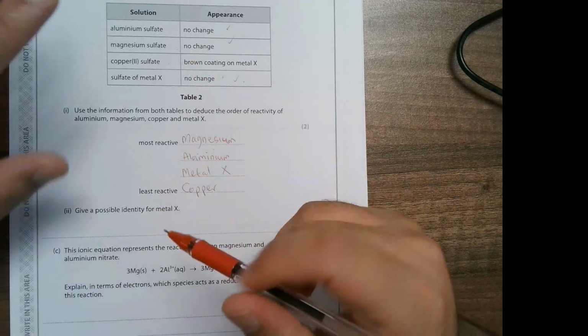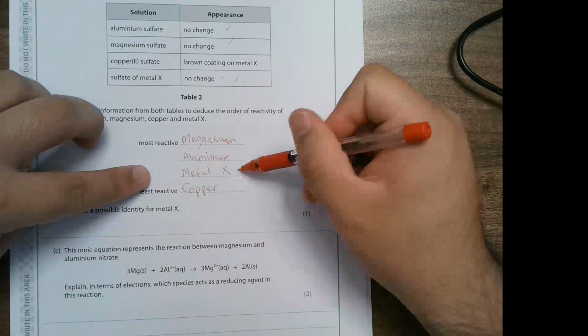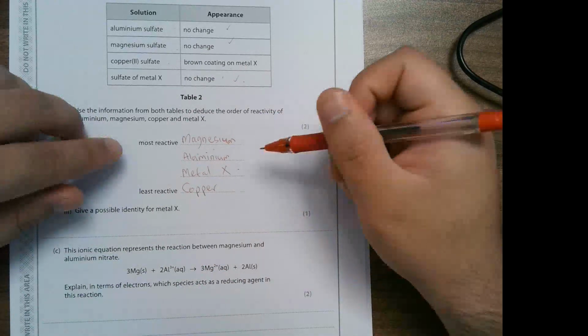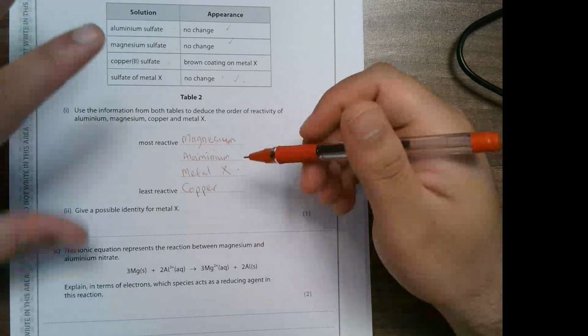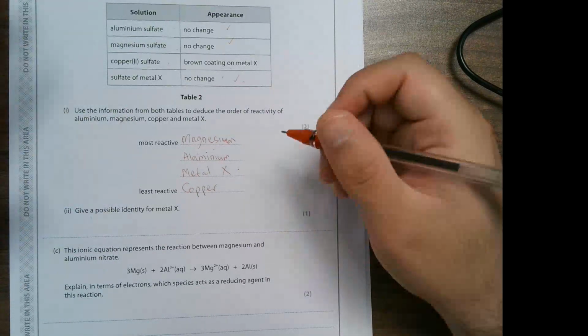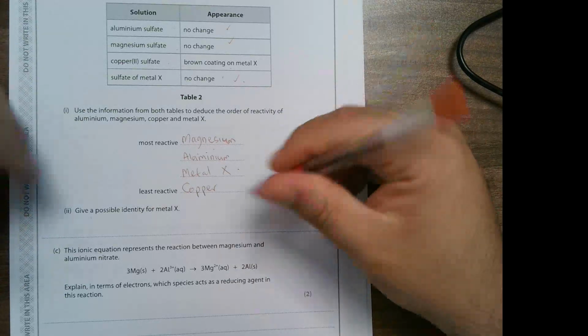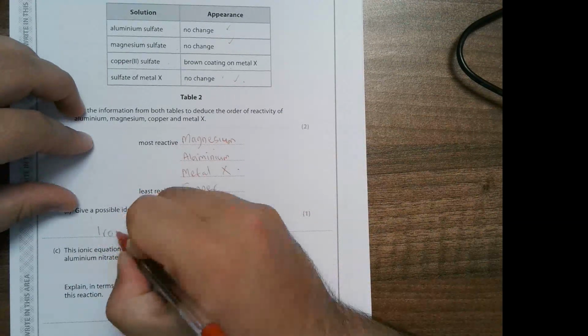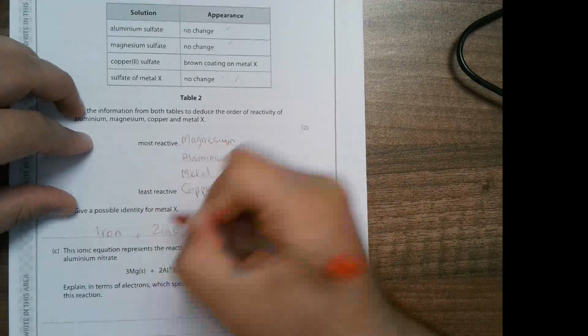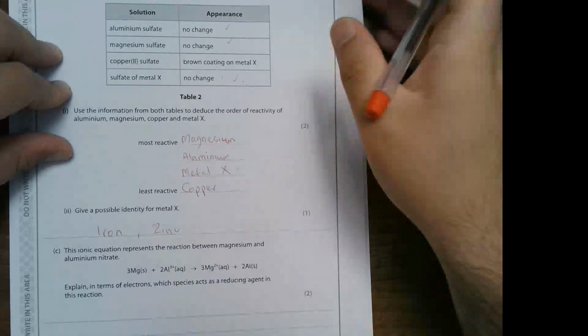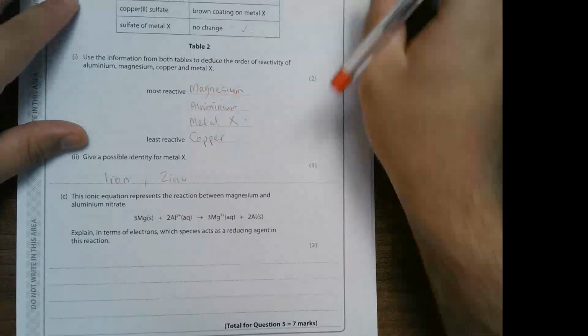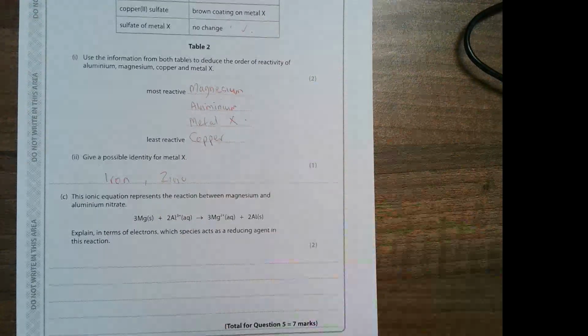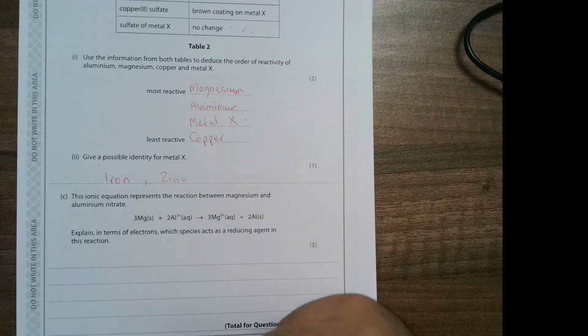Again, if you've remembered this, you would have remembered that metal X could be either iron or zinc. Those are the five or six metals that we normally look at in terms of their reactivity. So you can put iron here or you can also put zinc. Those are the two metals that are missing from our reactivity series. Part C of this question says this ionic equation represents a reaction between magnesium and aluminium nitrate. Explain in terms of electrons which species acts as a reducing agent.